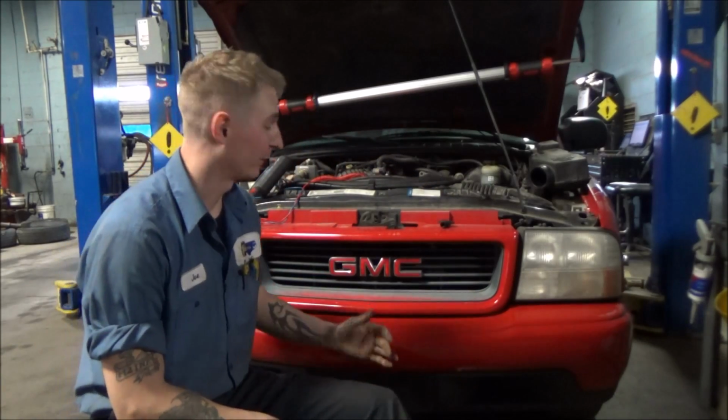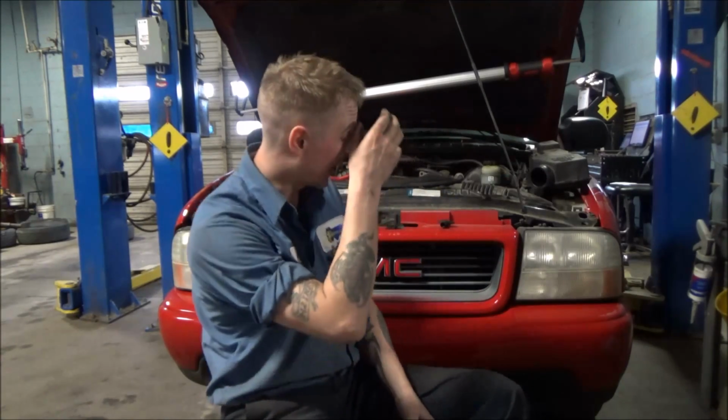A lot of you probably recognize the vehicle I'm sitting in. 2001 GMC Sonoma. This is a 2.2 liter engine. We actually just got done diagnosing and fixing a throttle position sensor fault with this vehicle. And really the focus with this vehicle is going to be attacking another fault code we had in memory, and that was pertaining to the secondary air injection system.